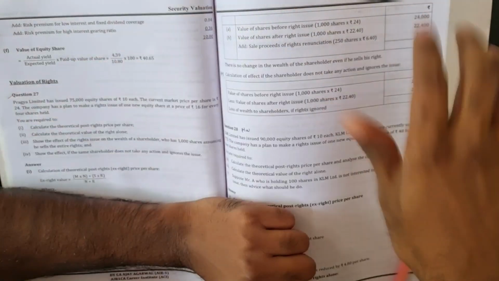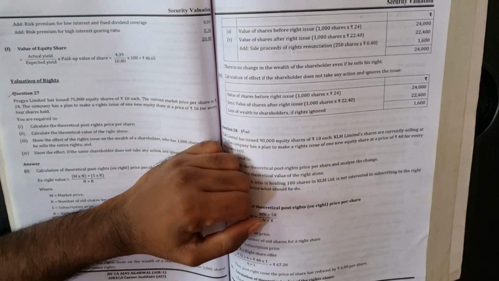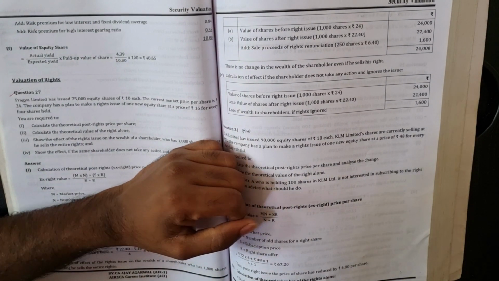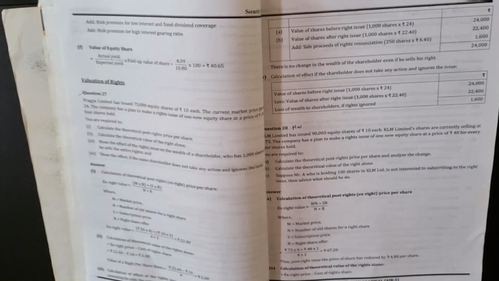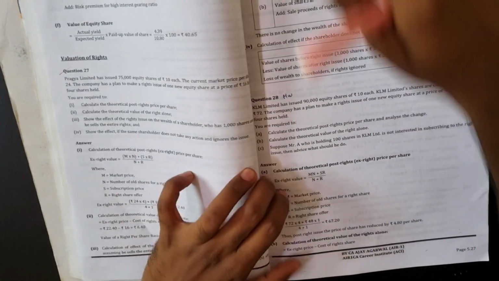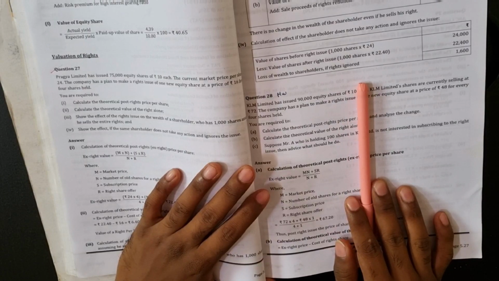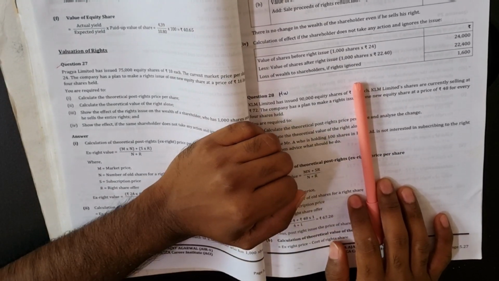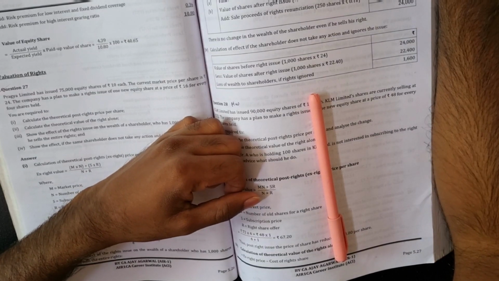Pragya Limited has issued 75,000 equity shares of rupees 10 each. Its face value is 10 rupees. The current market price per share is 24. It's currently trading at 24 rupees. The company has a plan to make a right issue at rupees 16.